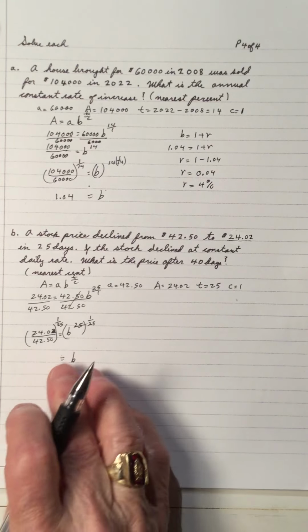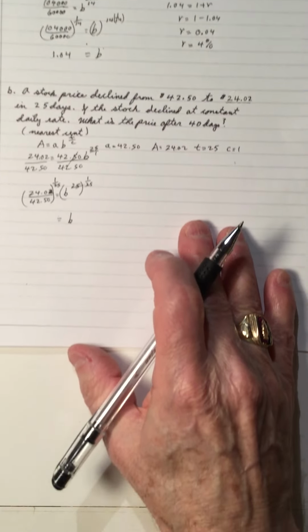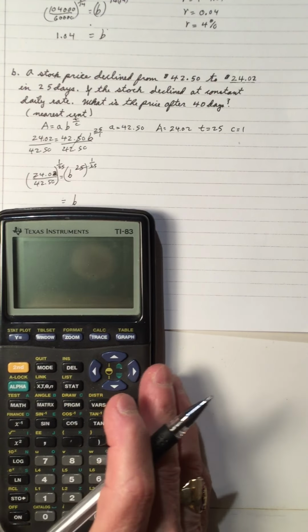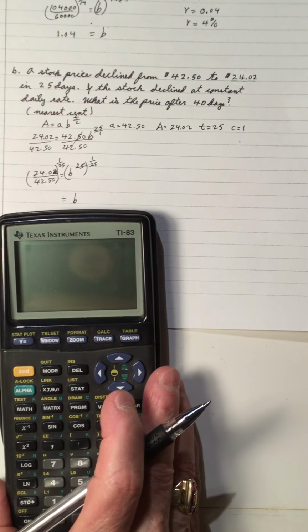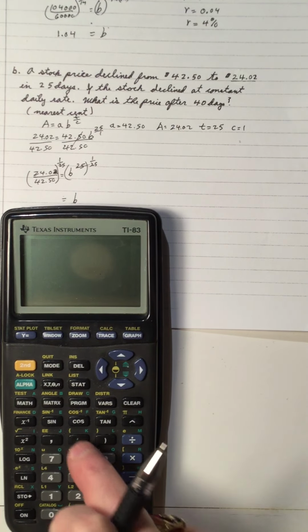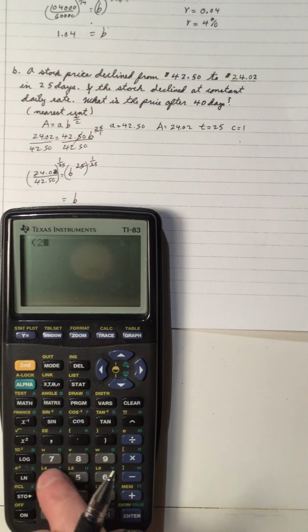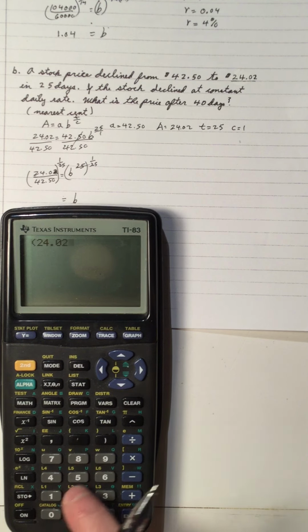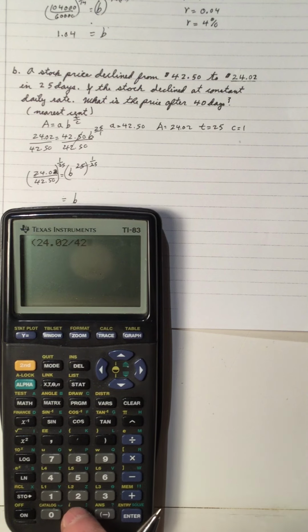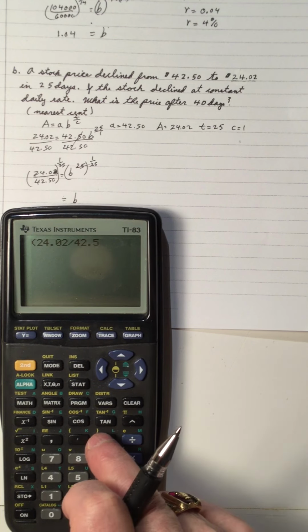So if I take this amount, which is what I'm going to show to you, and enter it into my calculator. So I have bracket 24.02 division 42.5, close it off.